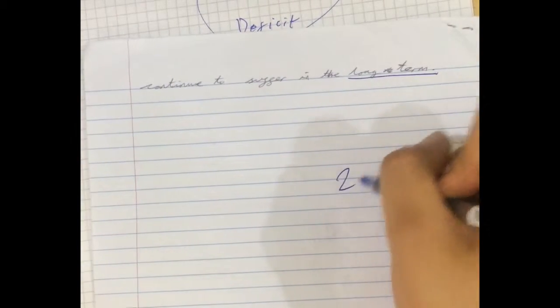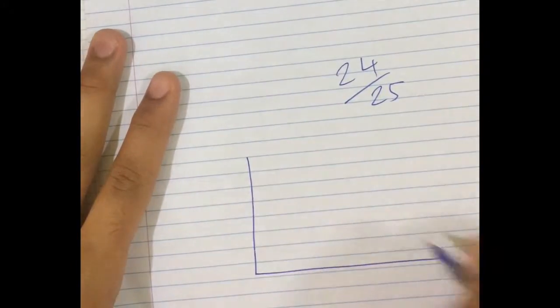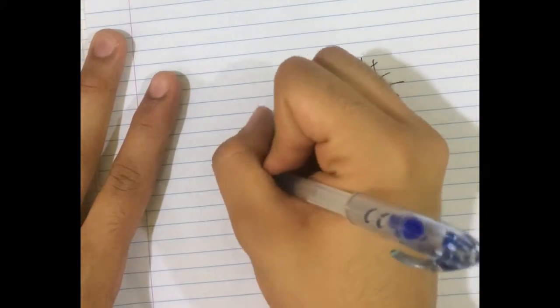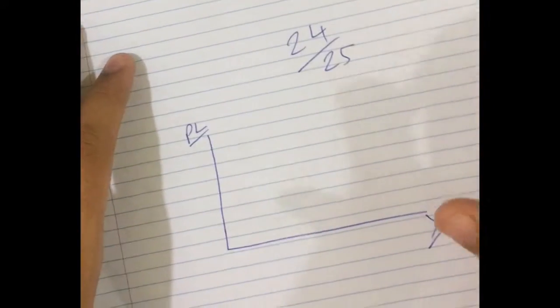Okay, and this essay got 24 out of 25. Personally, I think I could have done a lot more to improve it. Okay, there's so much more I could have talked about. For example, the AD-AS diagram, it's like the most common point that's used with current account deficits.